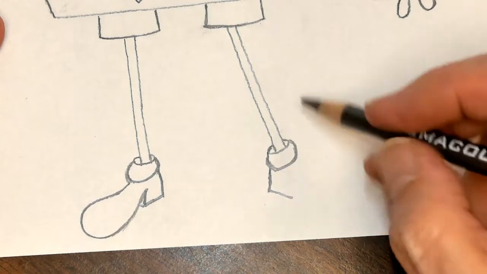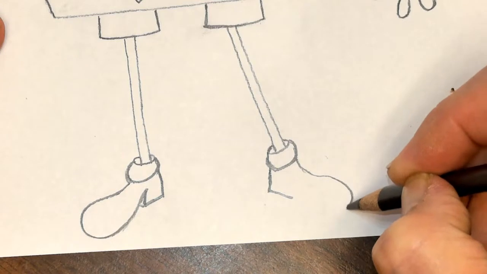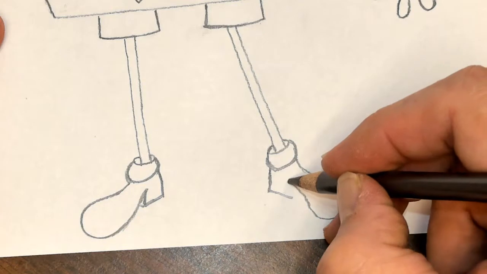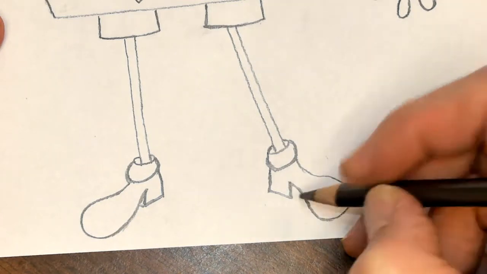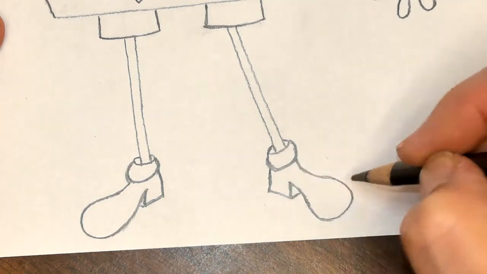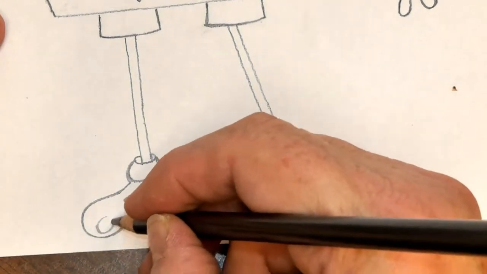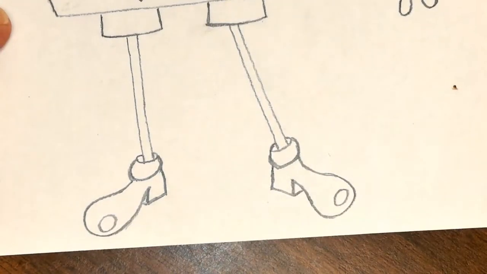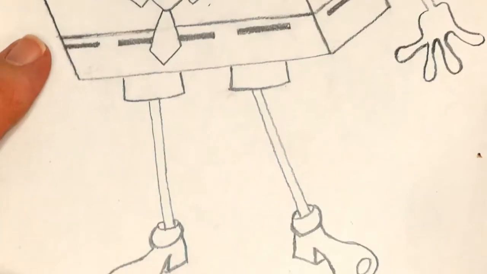Letter L. Skinny, skinny. Bigger, bigger, bigger. And connect that. Like that. He's always got that white shiny spot. You can also draw some little laces there or whatever, but that's up to you, whatever detail you're into.